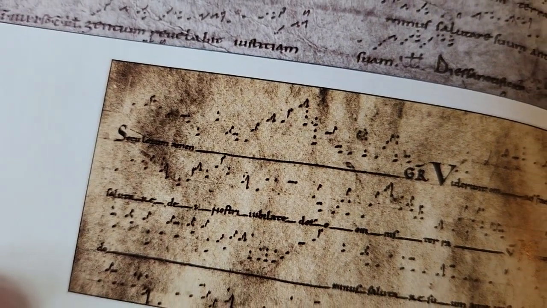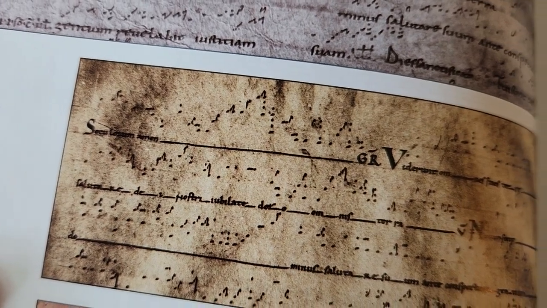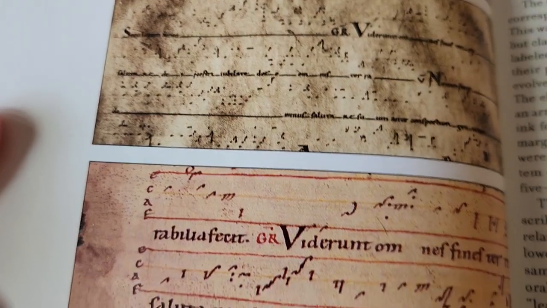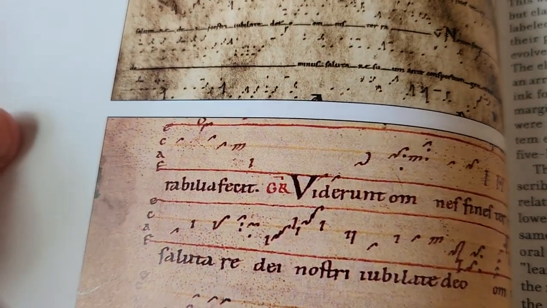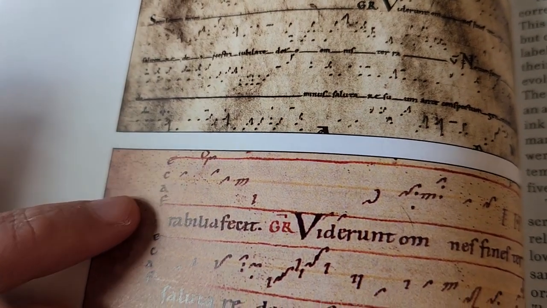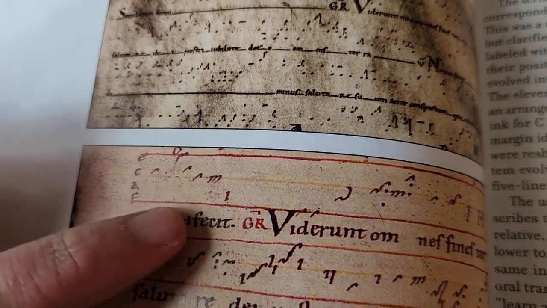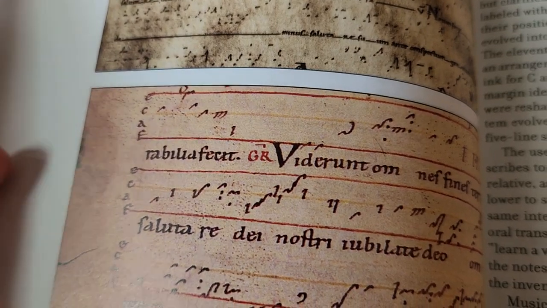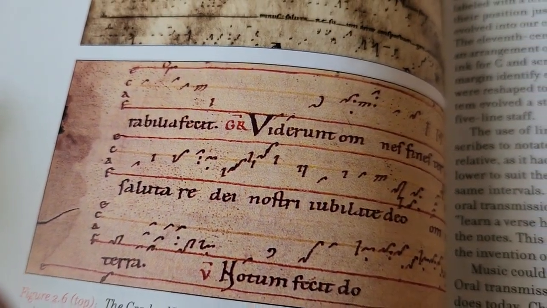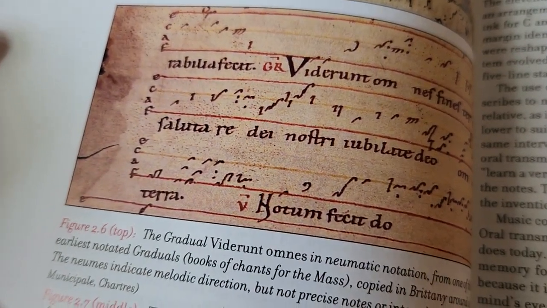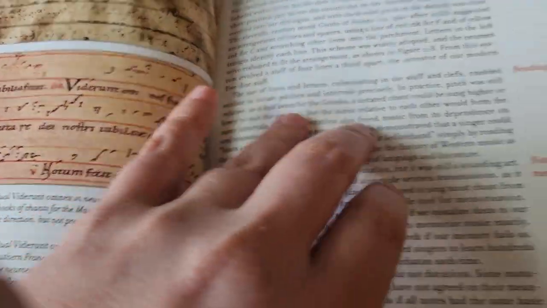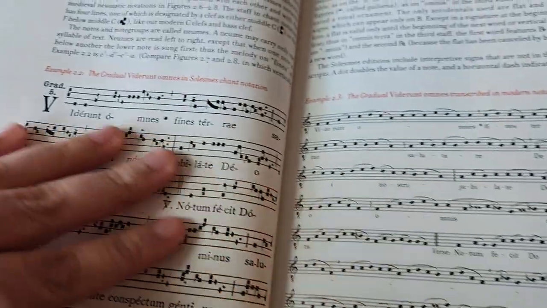Sometimes they would draw a single line or two to denote certain pitches. Like here's an example where they have the different pitches, but they're not necessarily on a traditional staff, as how we have nowadays. So this is just early examples of music notation.